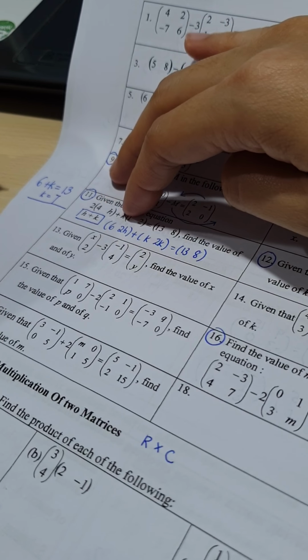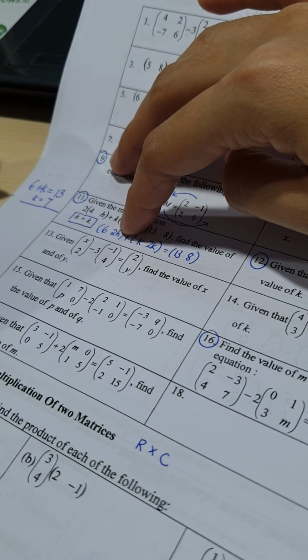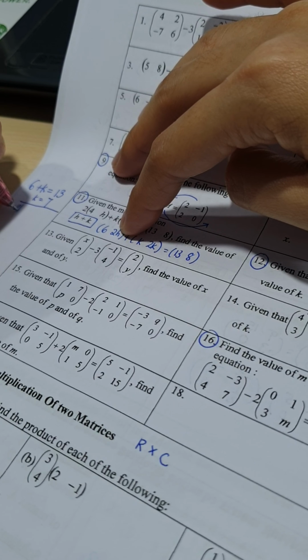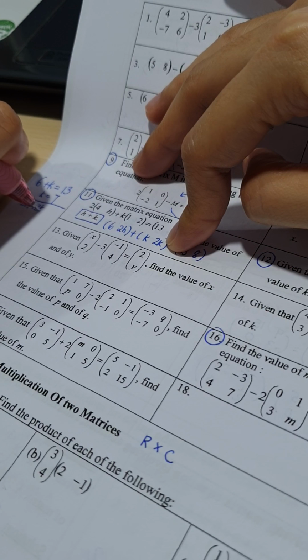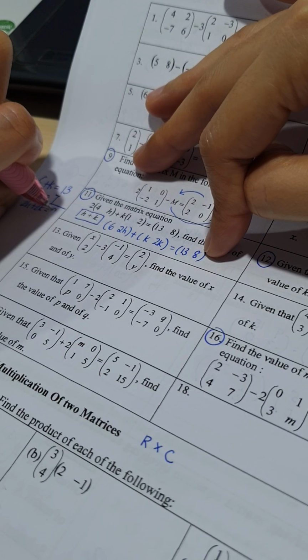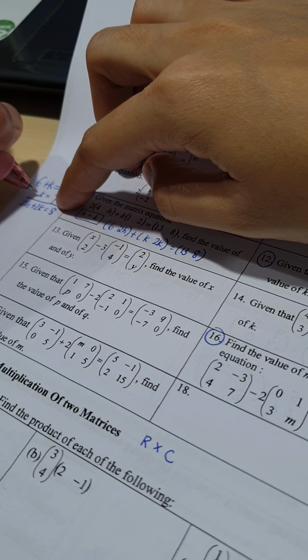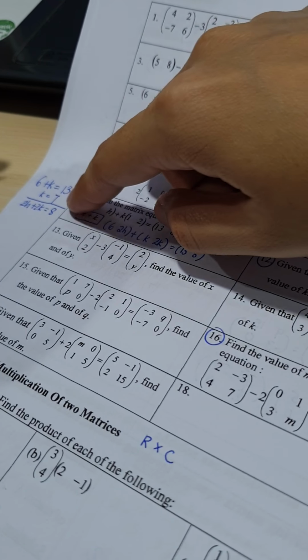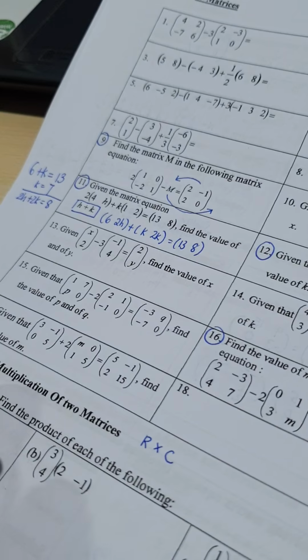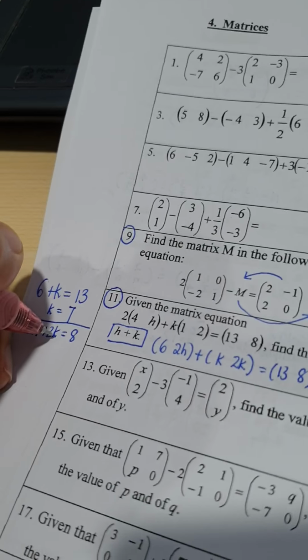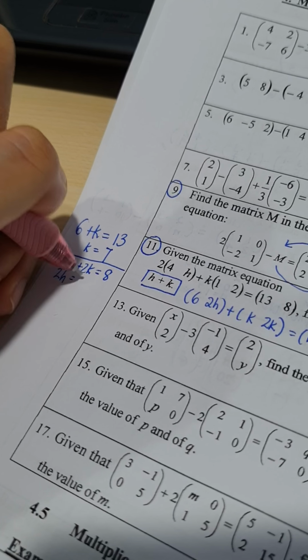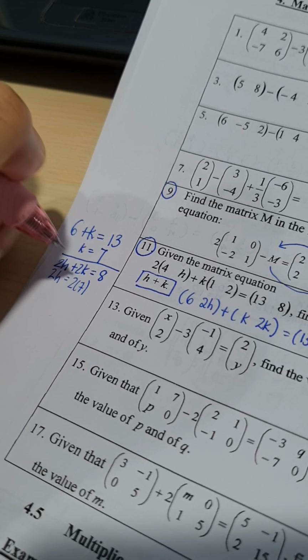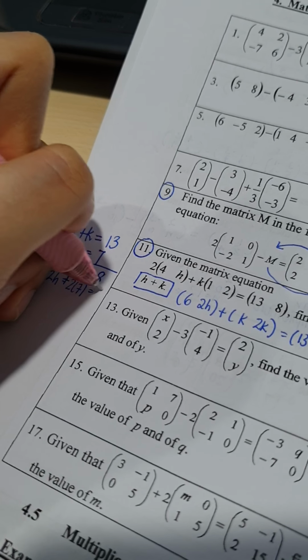Okay, how about your H then? 2H plus 2K equals to 8. Have you known your K? Yes, you know your K is 7. So you replace it in here because you want to find H. So 2H plus 2 times 7, oops, this is plus, equals to 8.